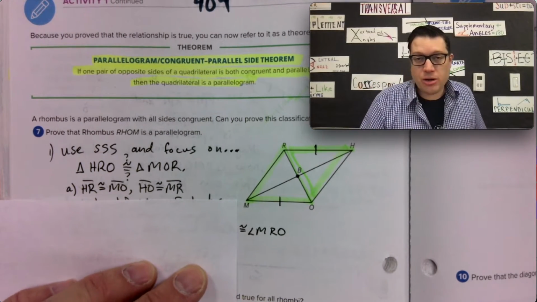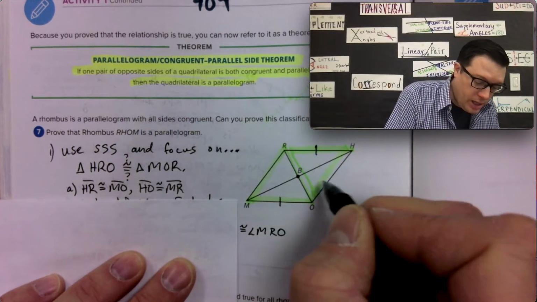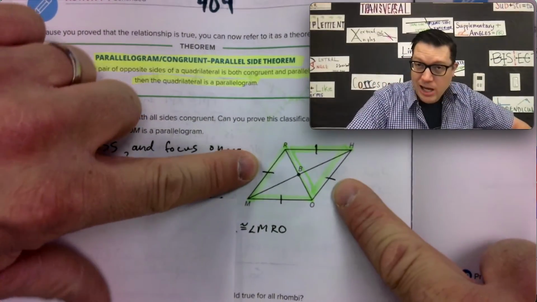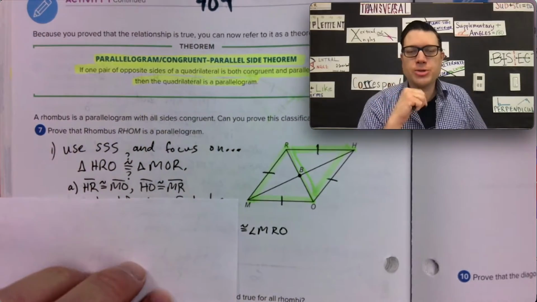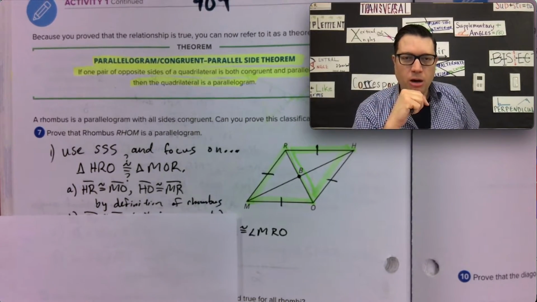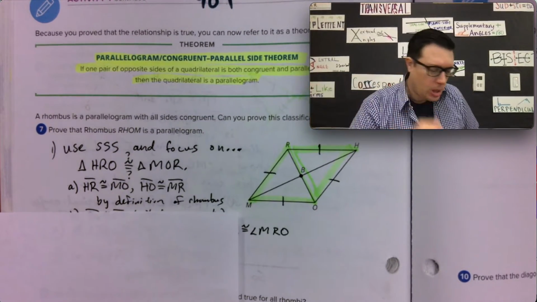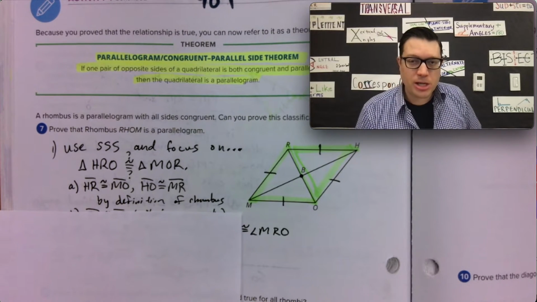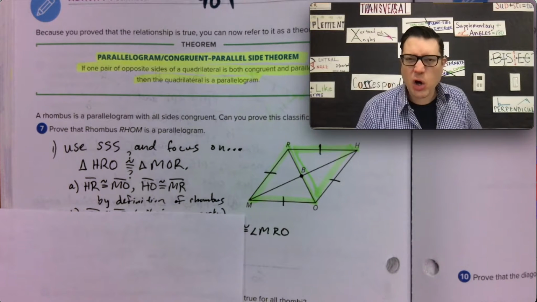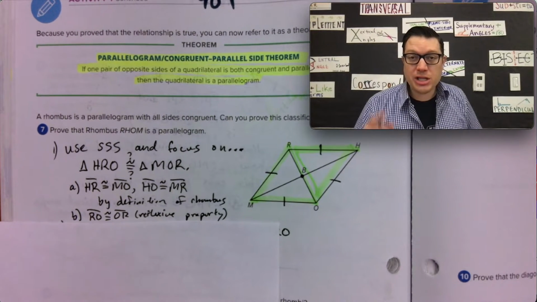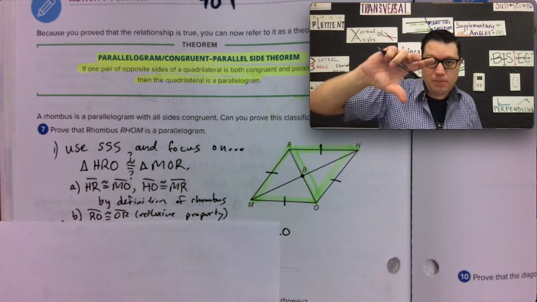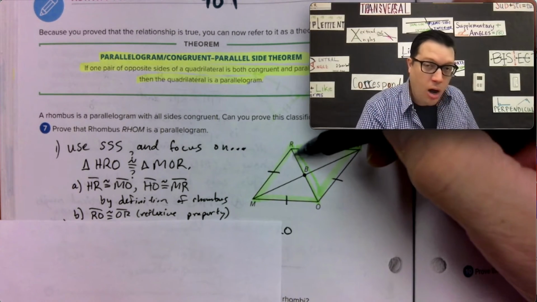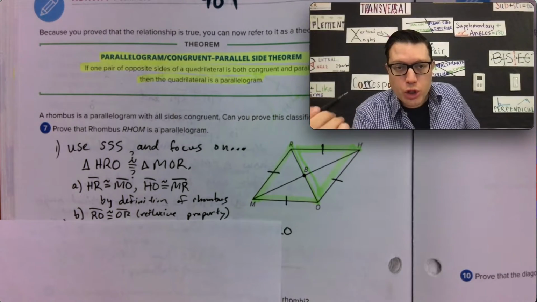But that doesn't deter us from using one tick mark on HO and one on MR, because those sides that are corresponding are also sides of a rhombus, and so therefore they are congruent. Furthermore, if you draw a diagonal, and the diagonal that we're focusing on is the RO diagonal, it's actually the same in both triangles, just depending on the lens with which you're looking at it. So RO is congruent to OR. That's used in both triangles.